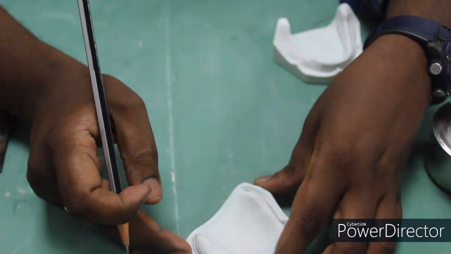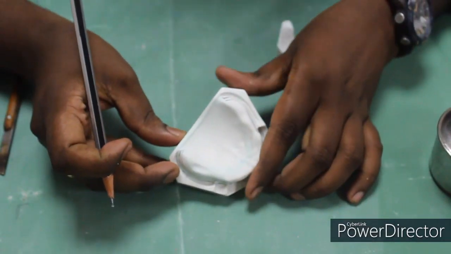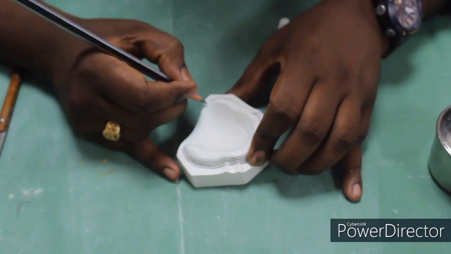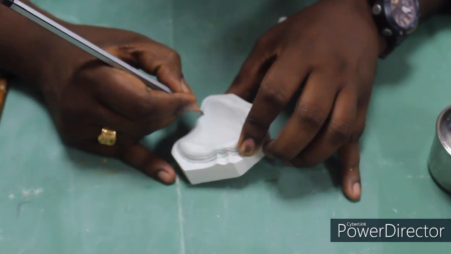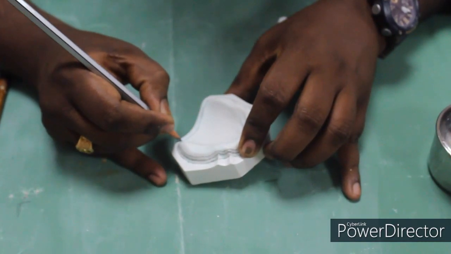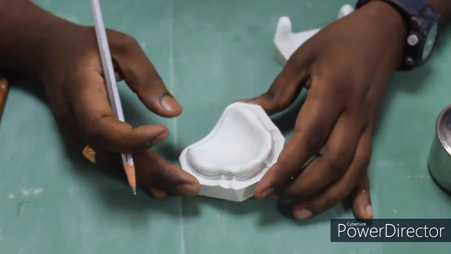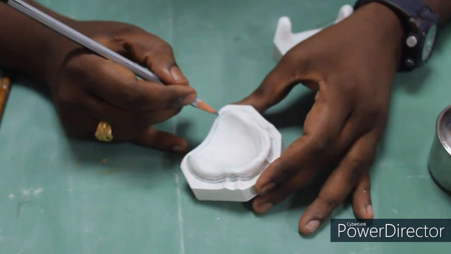If you closely watch here, the tray line I am going to extend into the posterior border, that is the PPS area. It will coincide from hammer notch to hammer notch. The tray has to be extended till the posterior vibrating line.